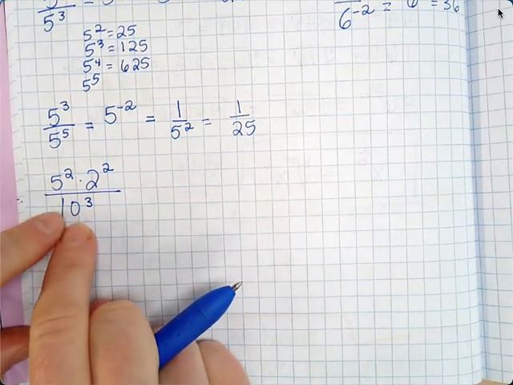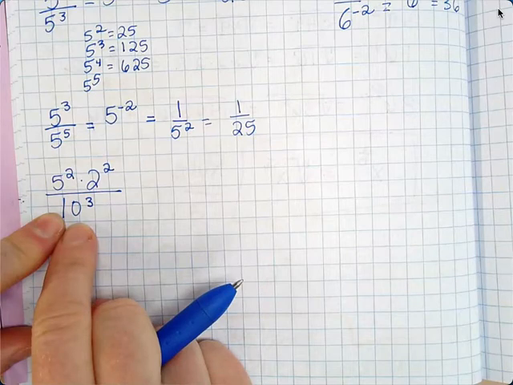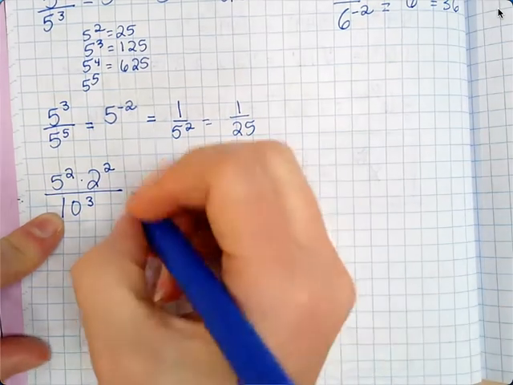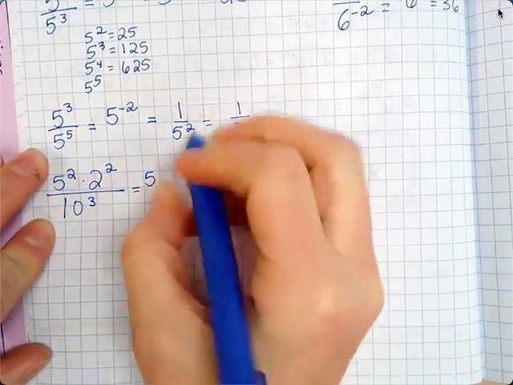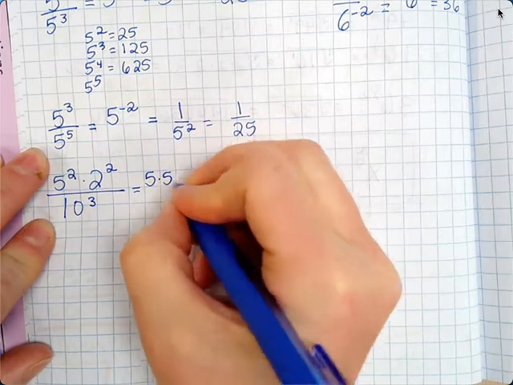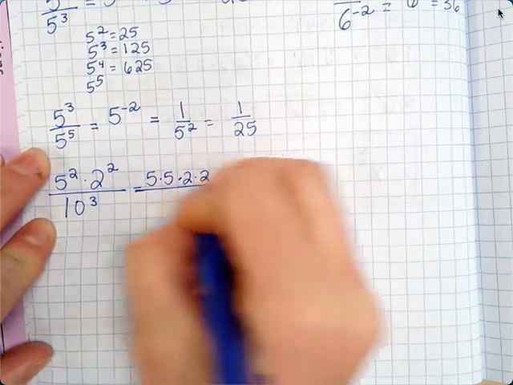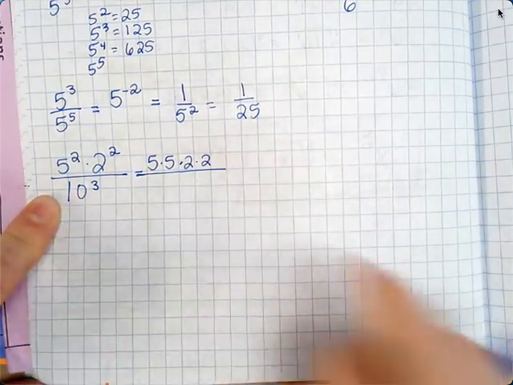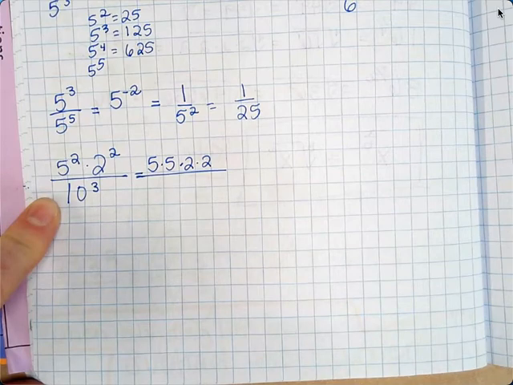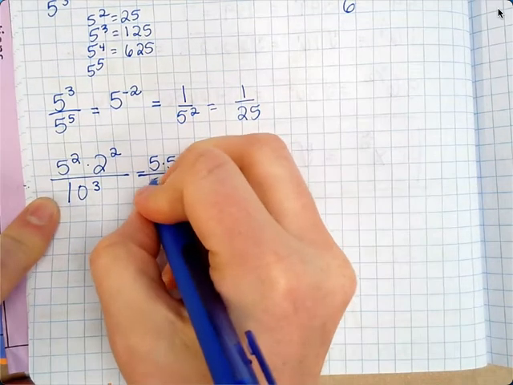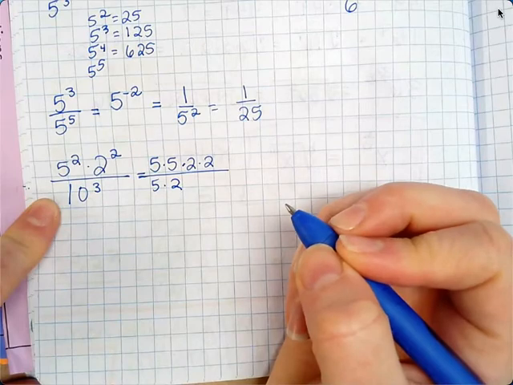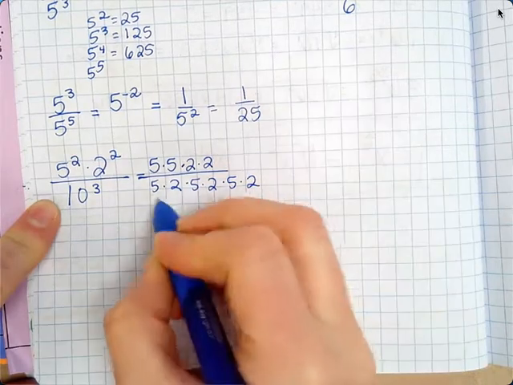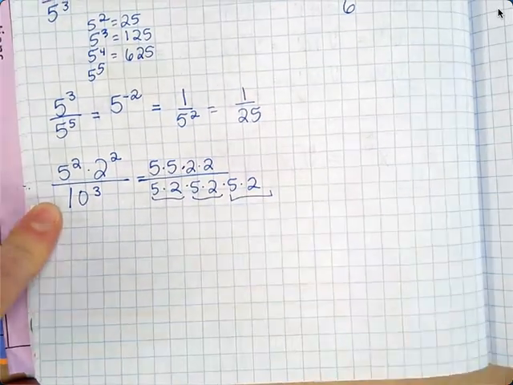But what do we know about 10? It's divisible by 5 and 2. Its factors are 5 and 2. So what I could actually do is do 5 times 5 times 2 times 2. I'm going to expand it out over. How could I write 10 to the 3rd but as 5s and 2s? 5 times 2 times 5 times 2 times 5 times 2, right? Because there's 3 of them. That's a 10, that's a 10, that's a 10.